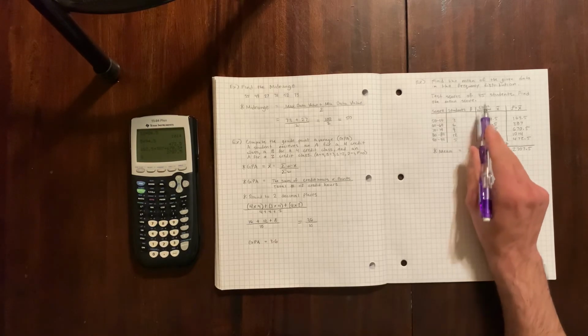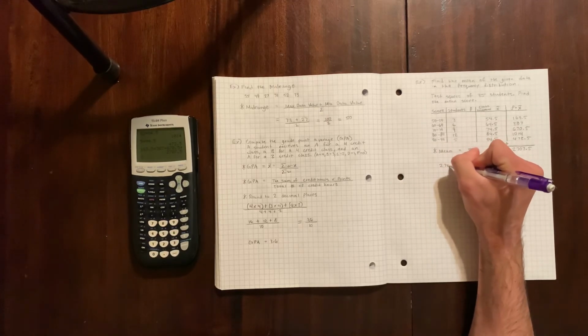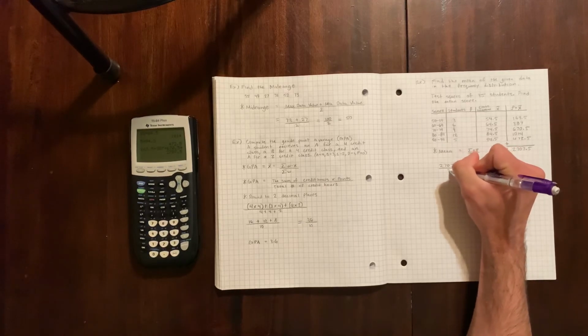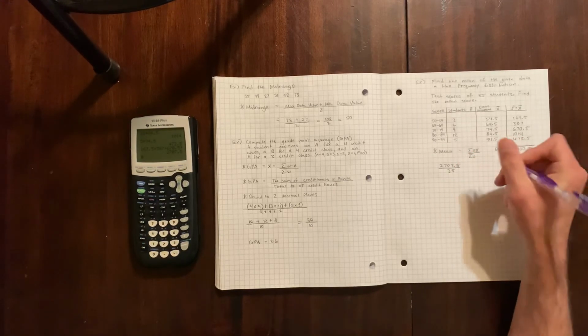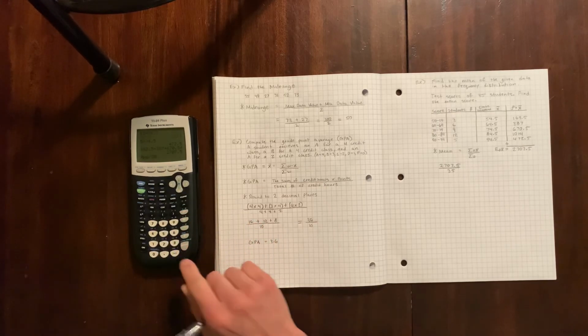So now that we have this number, we find the mean by dividing it by the summation of the students. So there are 35 students, so we take 2707.5 divided by 35. And that should come to 77.36.